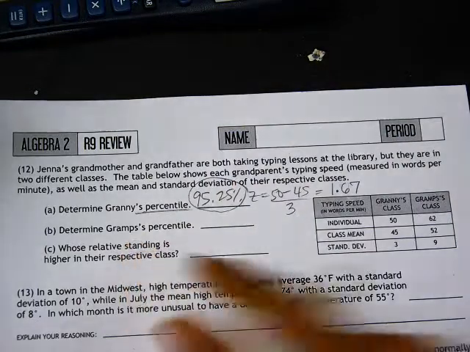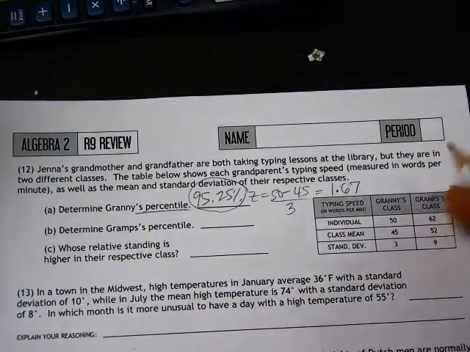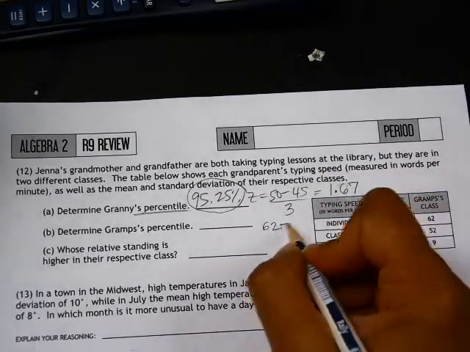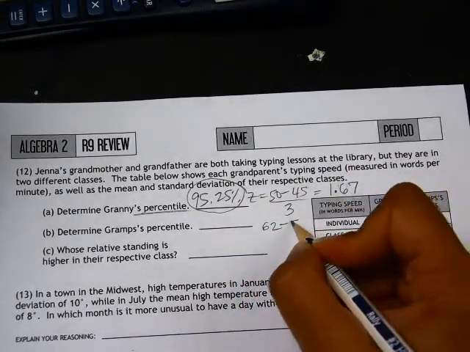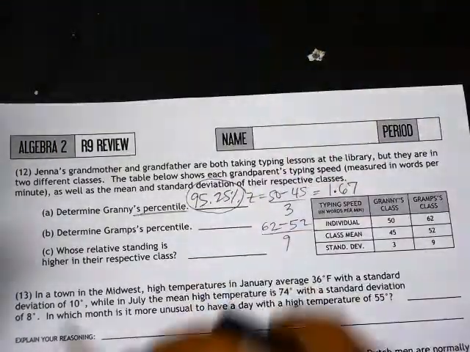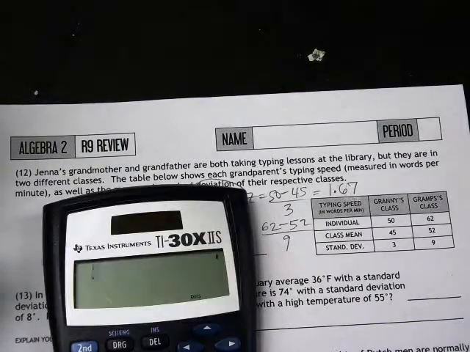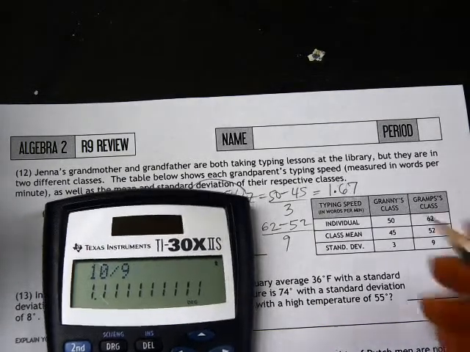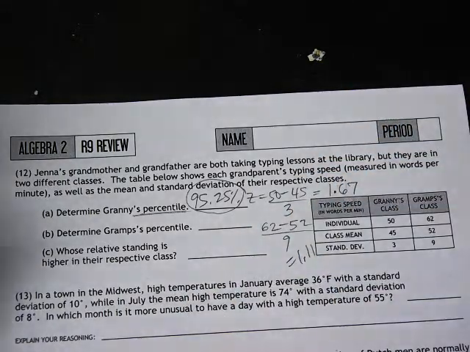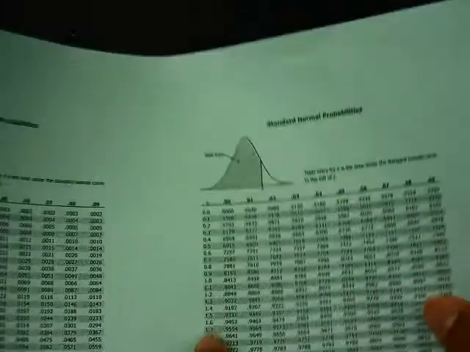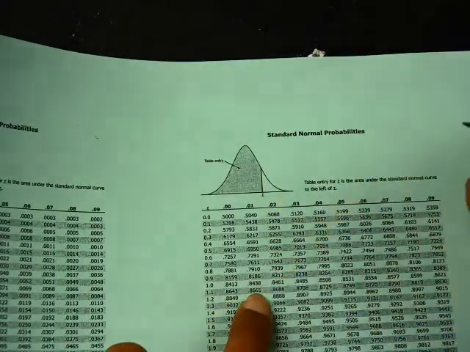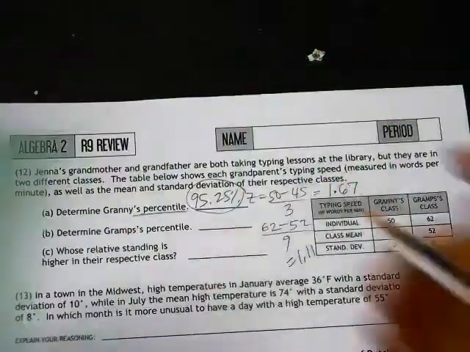Okay, looking at Gramps' percentile, we have here his speed is 62 minus the average for his class was 52, divided by that class's standard deviation. So that's 10 divided by 9, which is 1.11. Okay, now looking up his z-score, 1.1 and then 1. His percentile is 86.65.